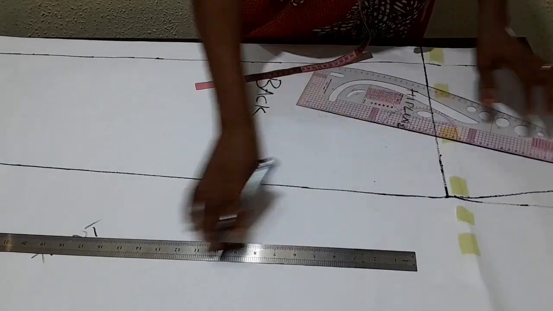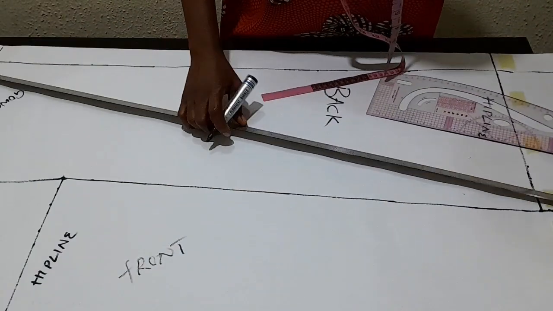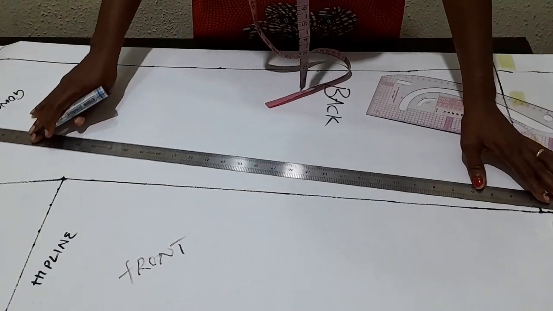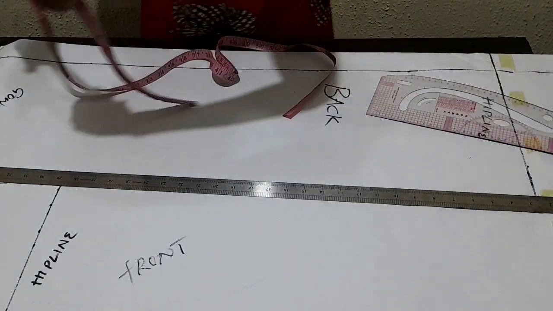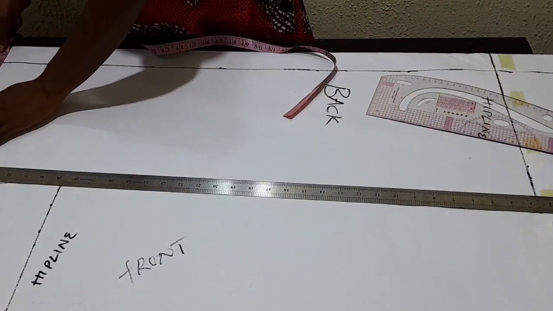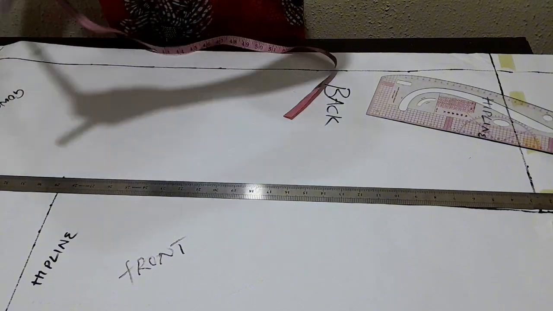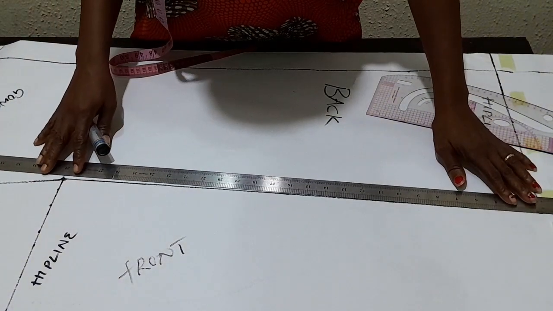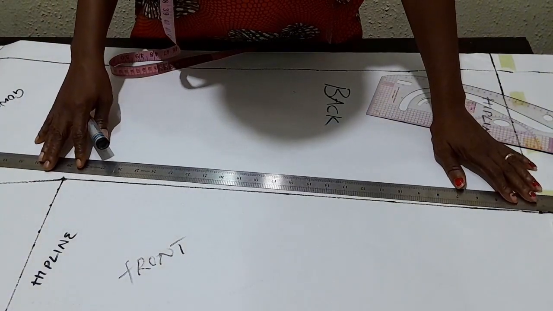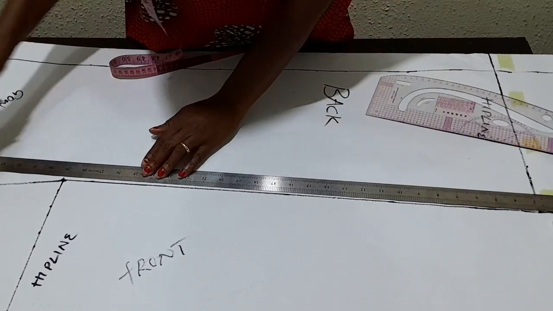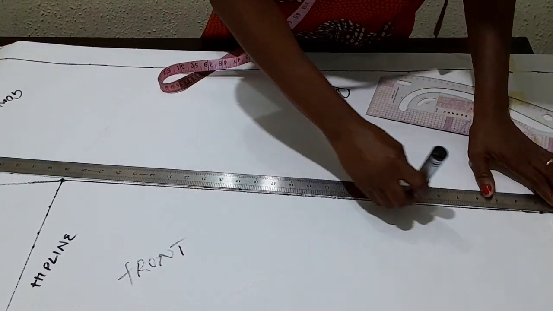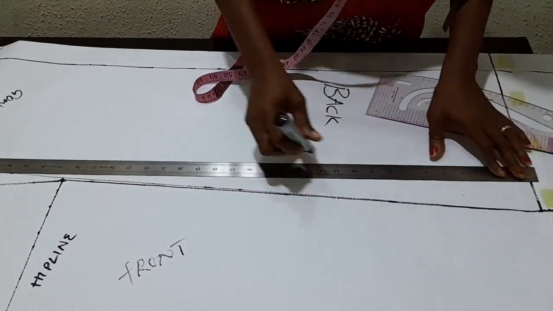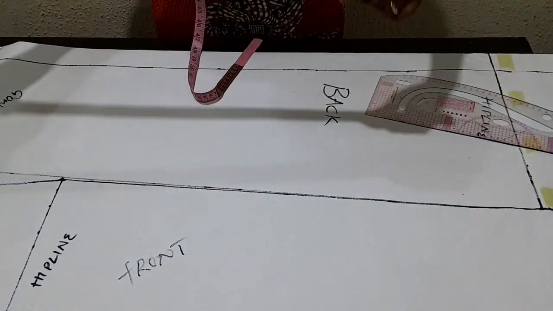Okay, and from here I'm going to take it down to our gown length. Don't forget we measured 10. Let's reconfirm, we measured 10 inches. So we're going to be taking it to this place. By the time we cut it out, we are going to see the difference. I've connected it to our hip line.